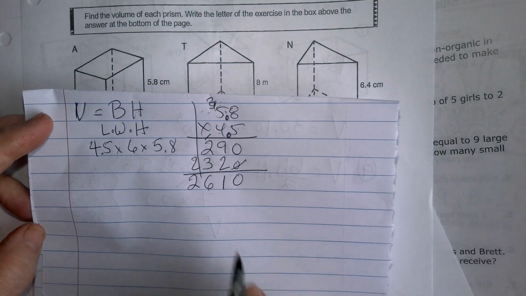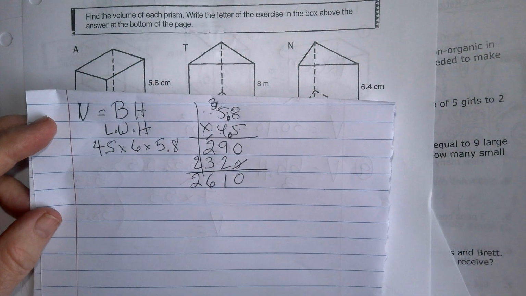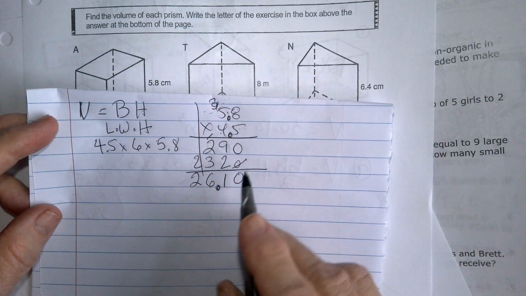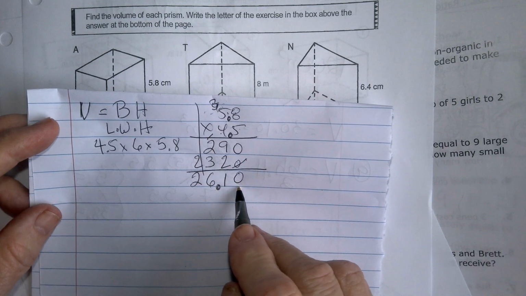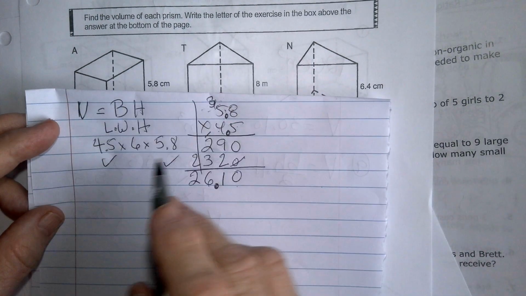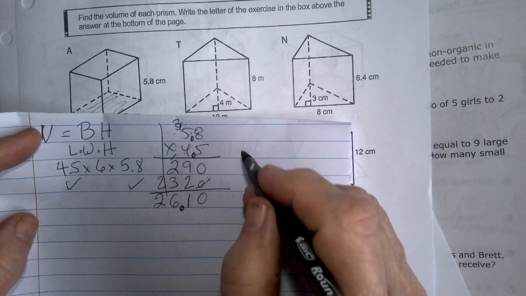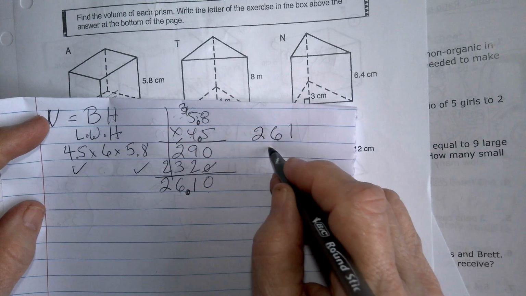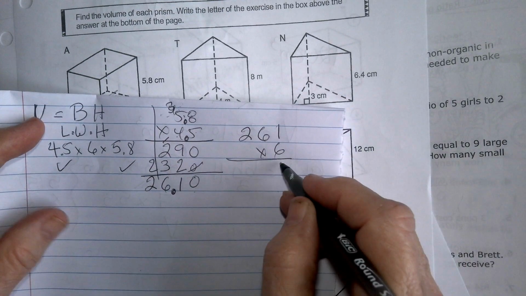Who knows where the decimal is going to go? And Mateo, you should be getting this down. It's going to be between the what? Very good. And then I can drop that 0 at the end. So now I still have to multiply this by what? By the 6. We haven't multiplied by the 6. So I'm going to put 261 times 6.